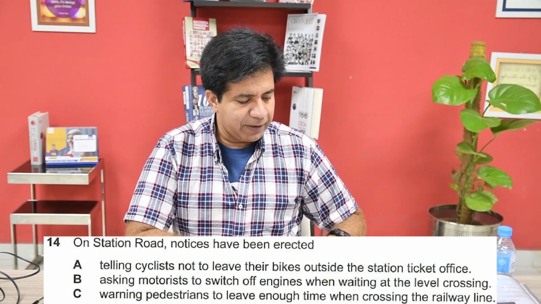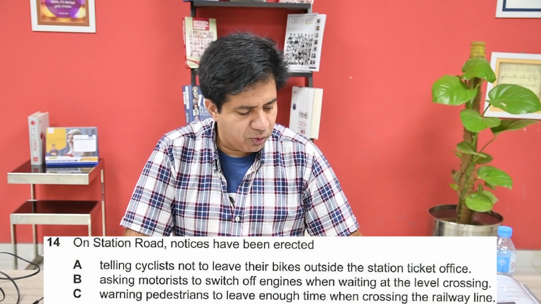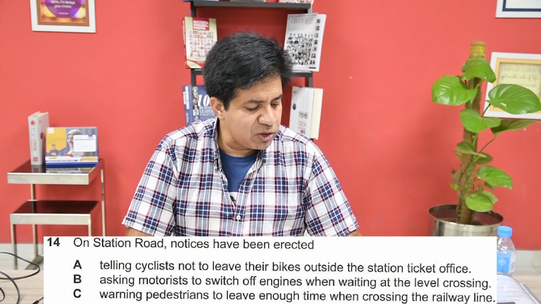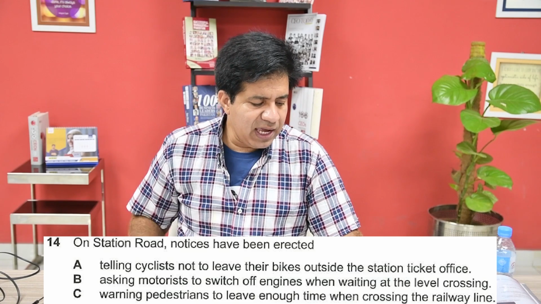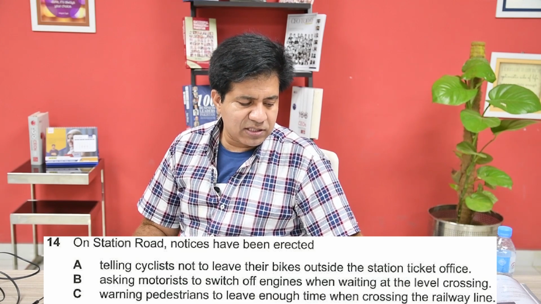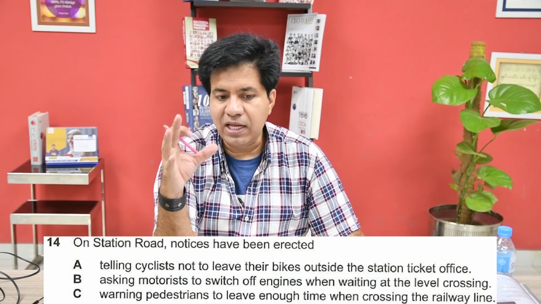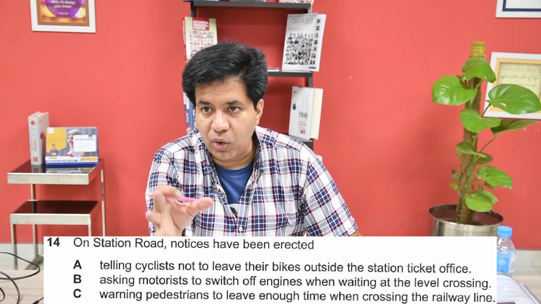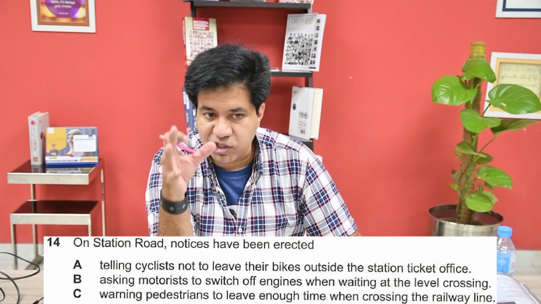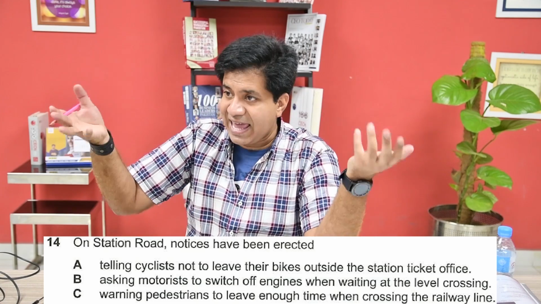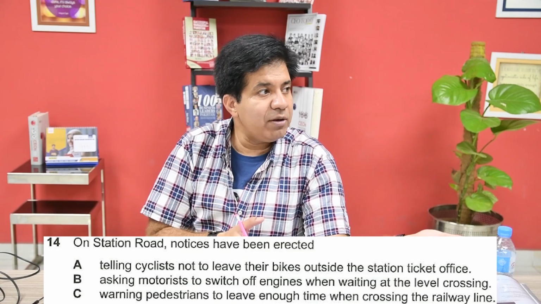Question number 14. On Station Road, notices have been erected. And what are these notices telling people? A is telling, B is asking, C is warning. Okay? Now basically you will just see on Station Road, they will talk about a road which is called Station Road and they have the notices. What do the notices say on Station Road? That will be your answer.